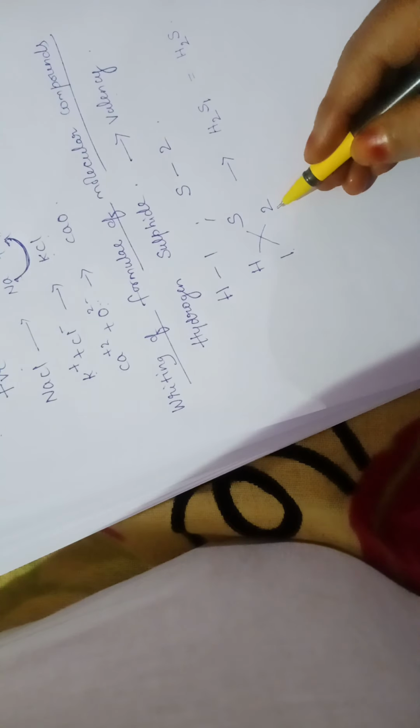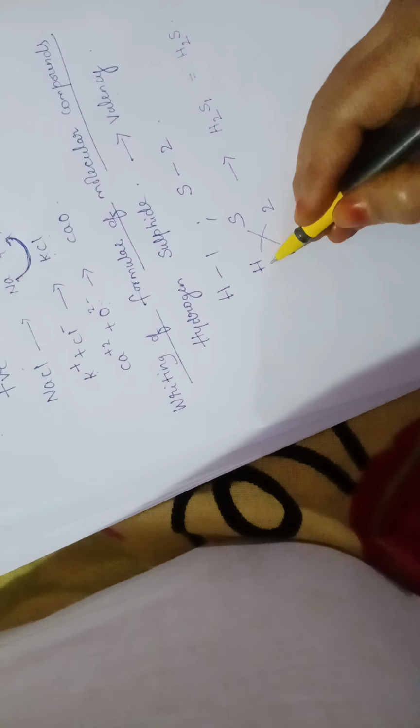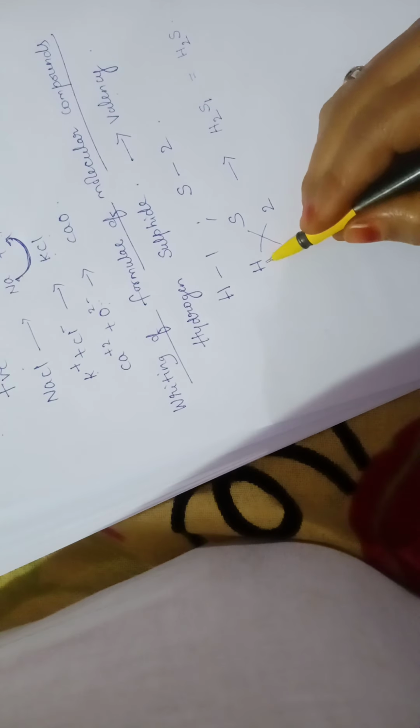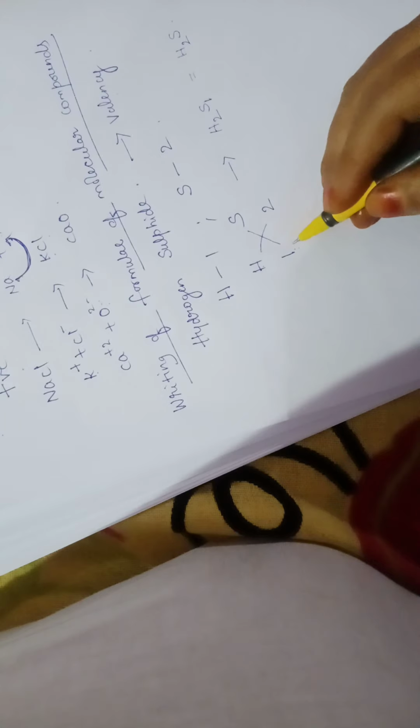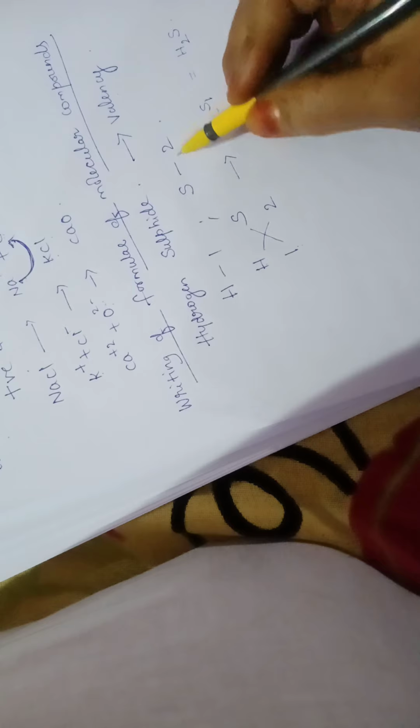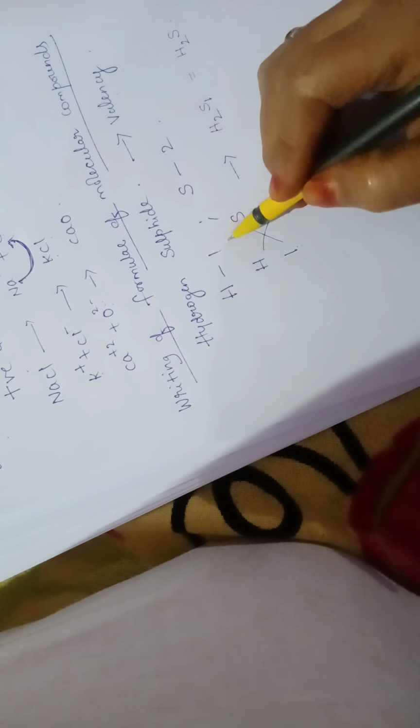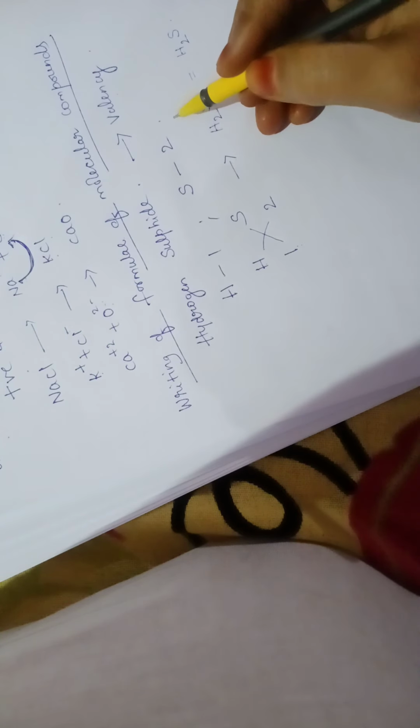H2S. So what is necessary? Very simple, no? But for writing you should know the symbol of that particular element and the valency of that element. That's why I am telling you, up to 30 elements you should know the atomic number. If you know the atomic number, then only you can write its valency. If you don't know the atomic number, you cannot write the valency.